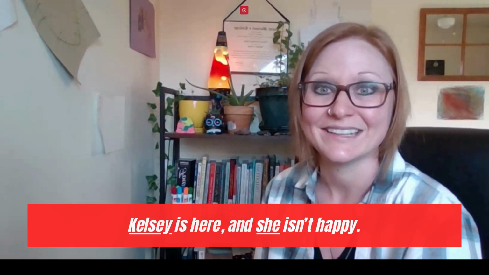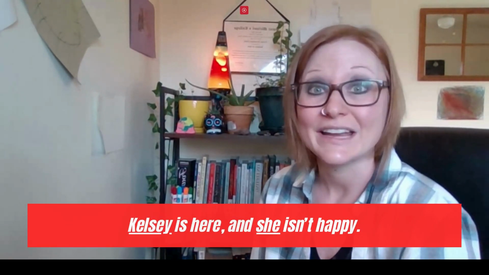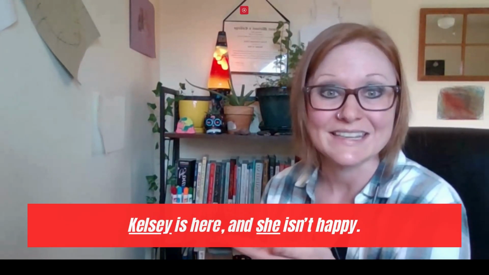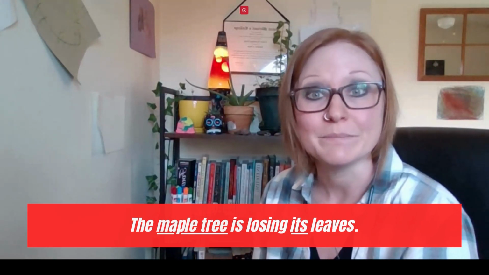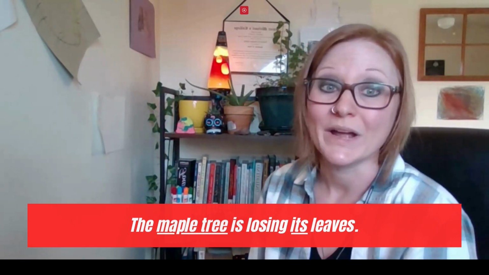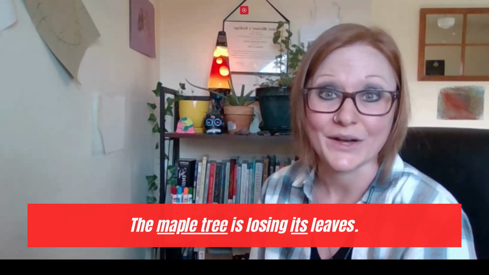Here are some examples of pronouns in action, along with their corresponding antecedents. Kelsey is here and she isn't happy, where Kelsey is the antecedent noun and she the pronoun. The maple tree is losing its leaves, where maple tree is the antecedent noun and its the pronoun. If pronouns and their antecedents seem straightforward, that's because they can be. However, when there are multiple antecedent nouns, reading comprehension can become strained.